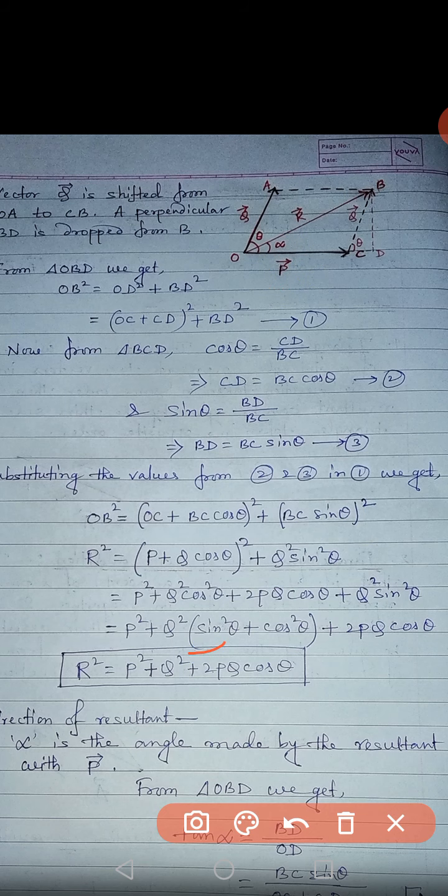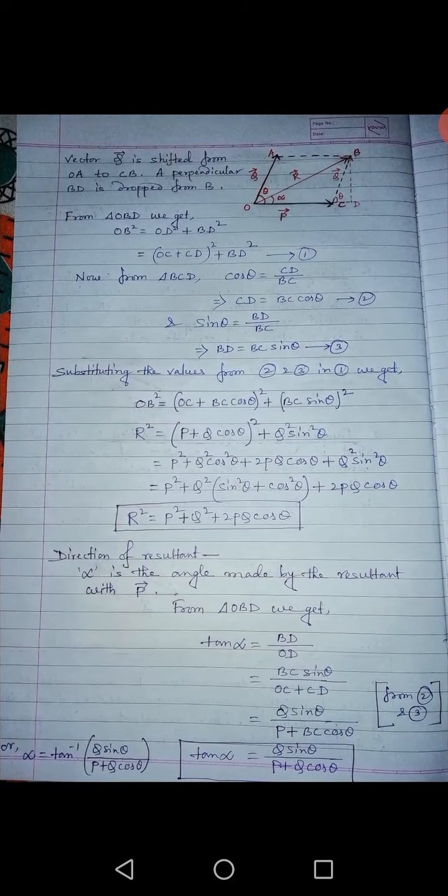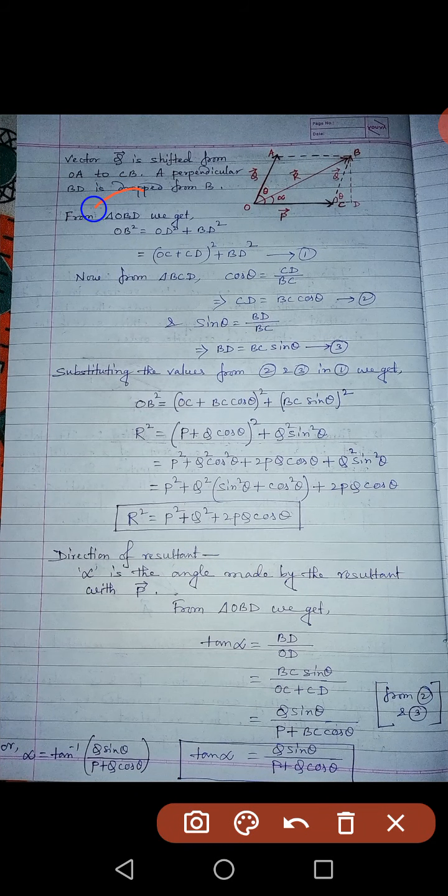So first of all, we have taken triangle OBD. OBD is a right angle triangle.